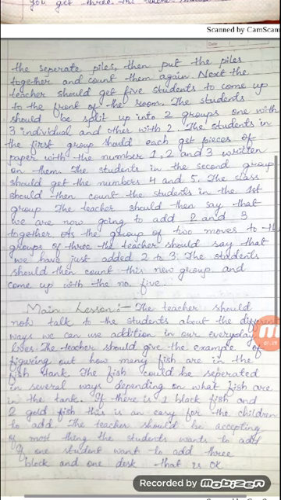The teacher should then say that we are now going to add 2 and 3 together. As the group of 2 moves to the group of 3, the teacher should say that we have just added 2 to 3. The students should then count this new group and come up with the number 5.